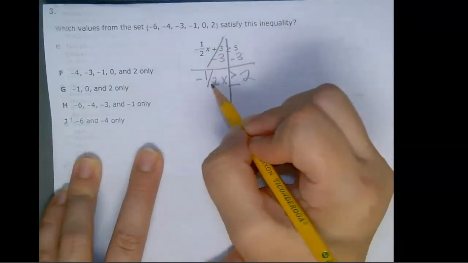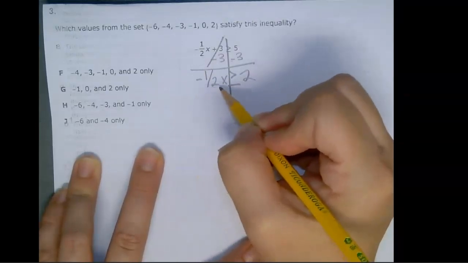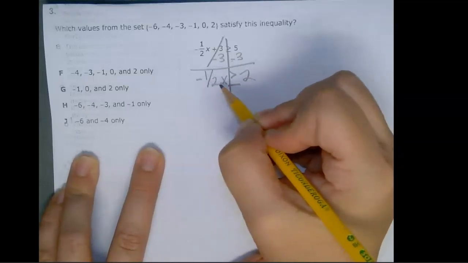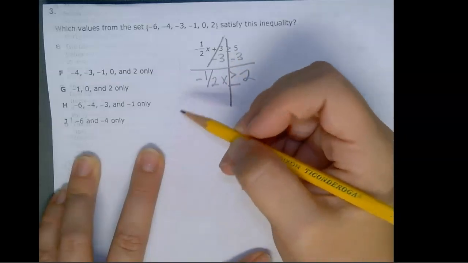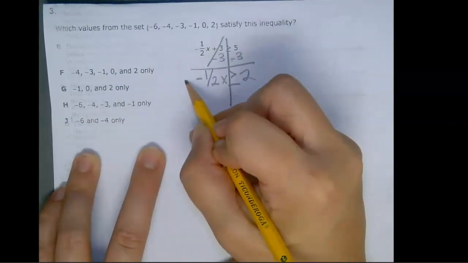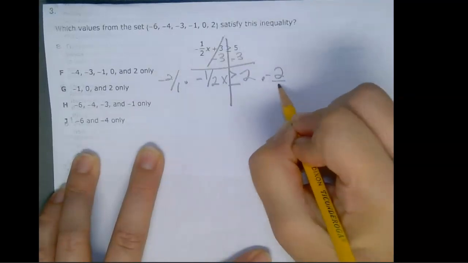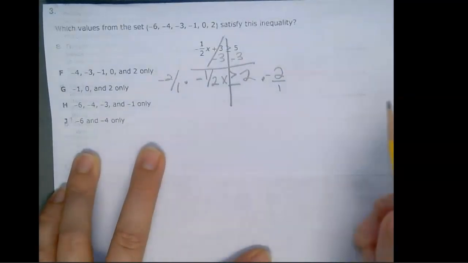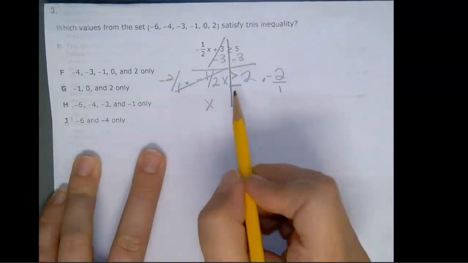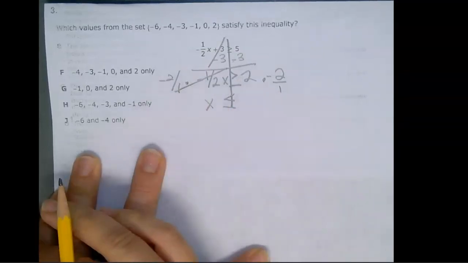Okay. So now I have multiplication happening to this variable. It's implied multiplication because it's right next to that variable, okay? I want to undo that with division, but because I'm dividing by a fraction, that really means that I am multiplying by a reciprocal of negative 2 over 1. So I'm going to multiply both sides by negative 2 over 1, okay? That's going to give me x by itself. And because I multiplied by a negative, I have to flip that inequality symbol, okay?